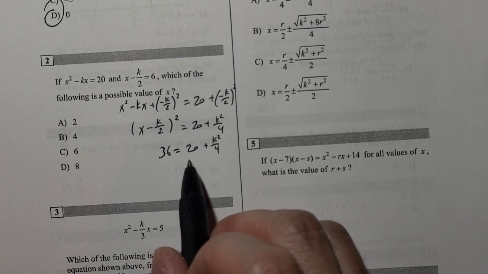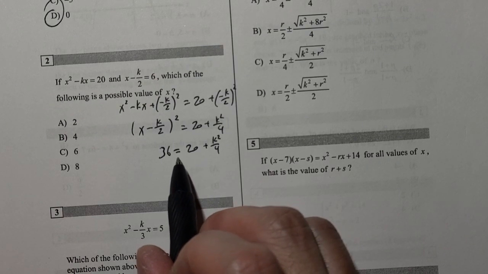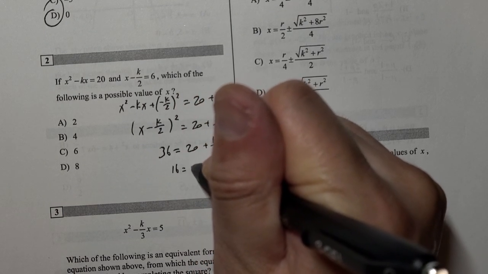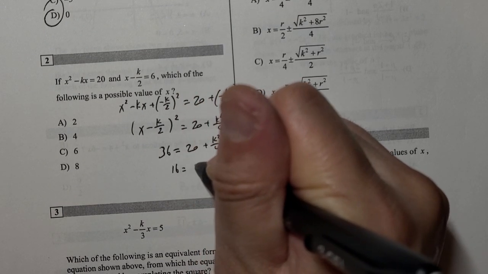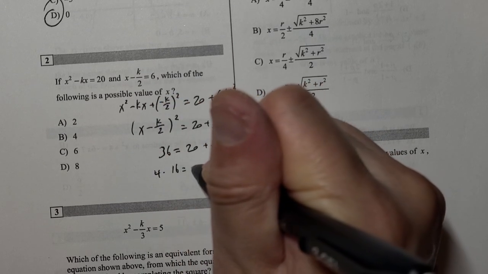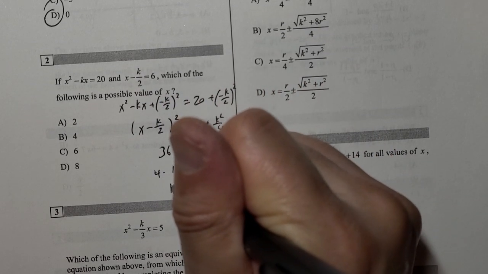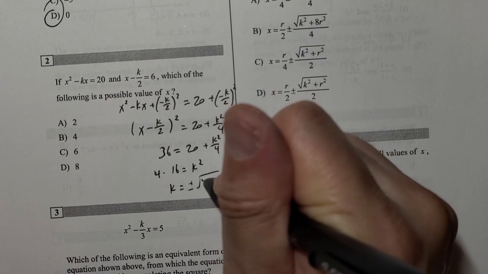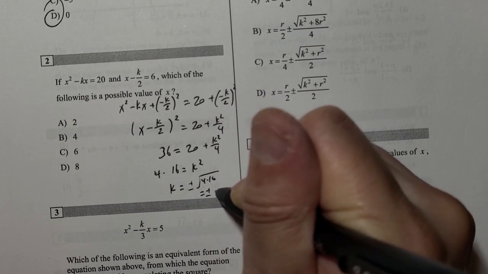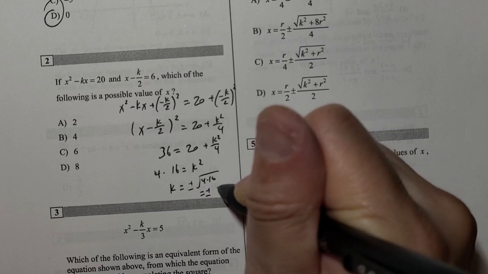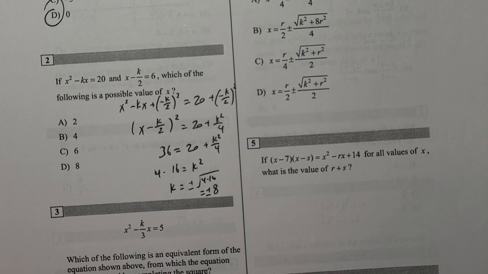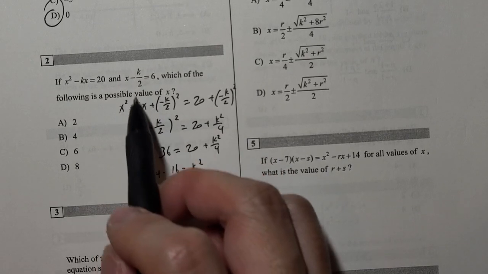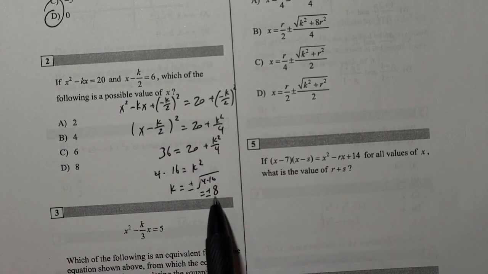Okay, now if I subtract 20 on both sides, that's 16. 16 is k squared over 4, so 4 times 16 is k squared. So k is plus or minus the square root of 4 times 16, which is plus or minus 2 times 4, which is 8. k is plus or minus 8, okay? Therefore, k doesn't tell us which one, so we've got to try both to see if we get a matching answer.